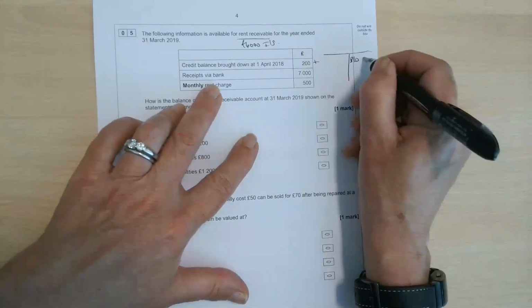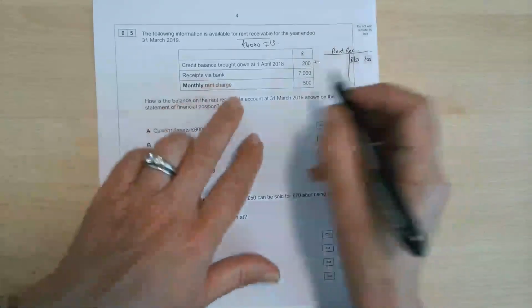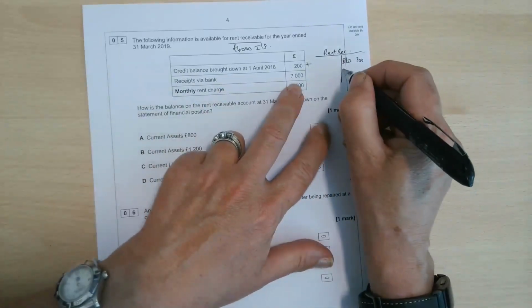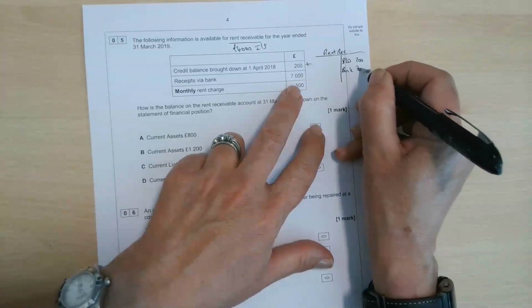So the balance brought down is £200. So this is rent receivable. The amount received via the bank account, so the bank, we debit the bank, we credit the rent receivable account, £7,000.